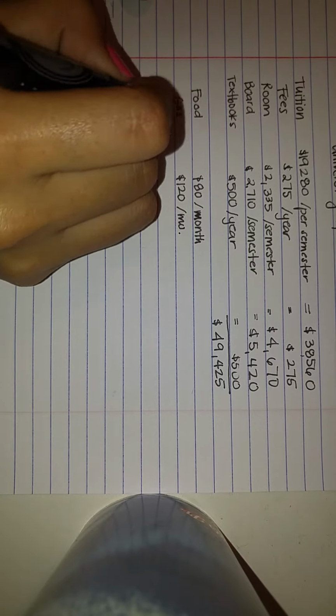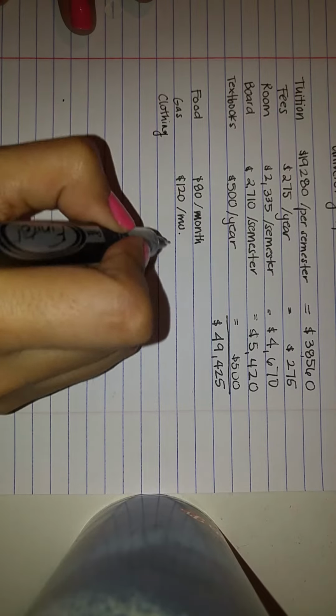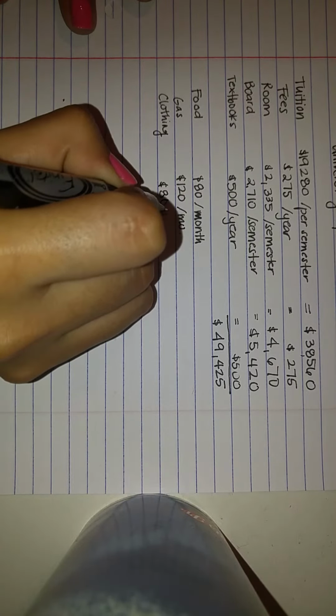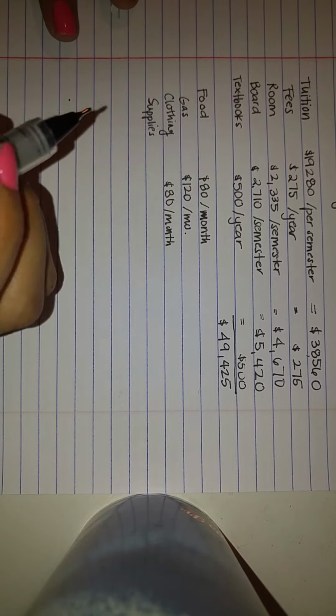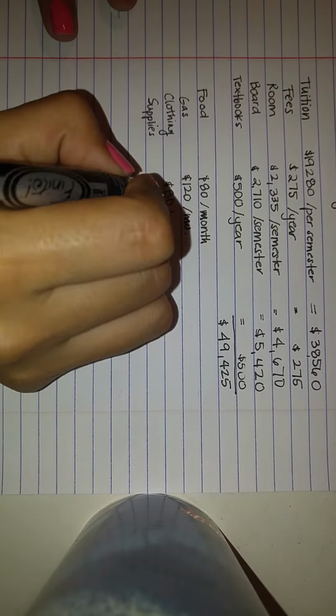Okay. Now clothing, again, these are just approximations. It depends on you how much you would be wanting to spend on these expenses. Supplies. Now these supplies could include school supplies or toiletry supplies, anything that you could buy at a market or a drugstore.